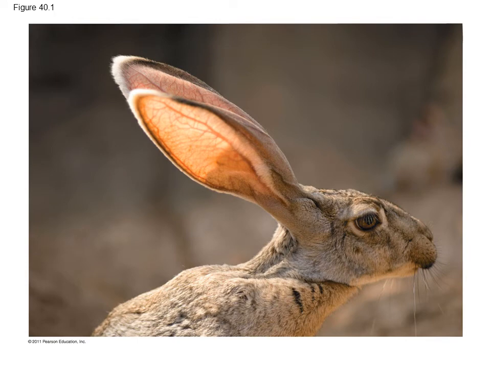So here's a jackrabbit, and you can see it has very large ears. The ear structure is used to keep the jackrabbit from overheating in the hot climates. So this is an example of how the form fits the function.